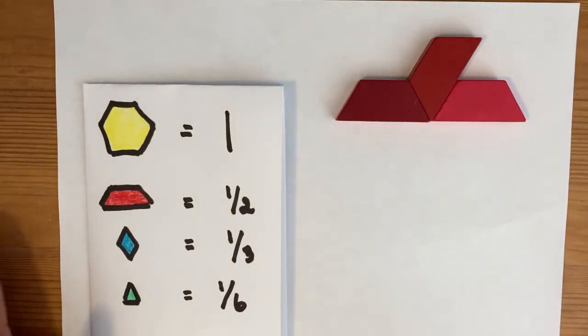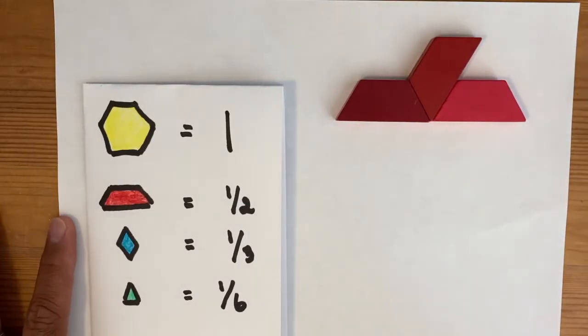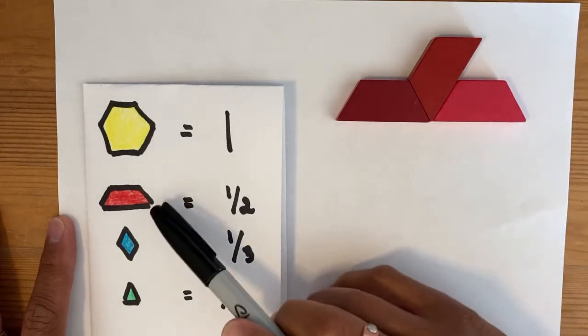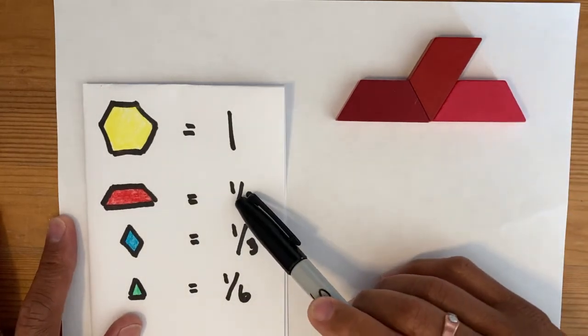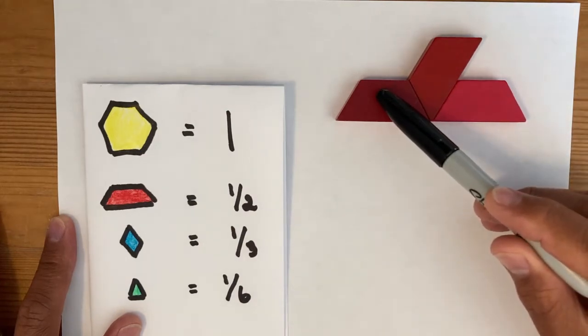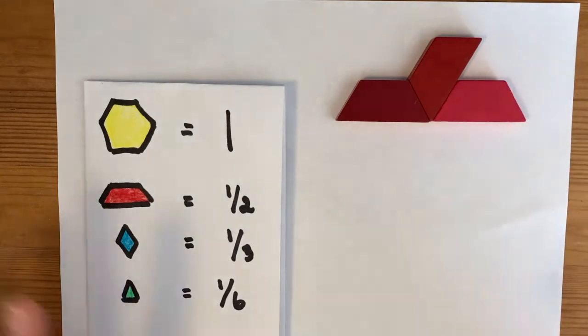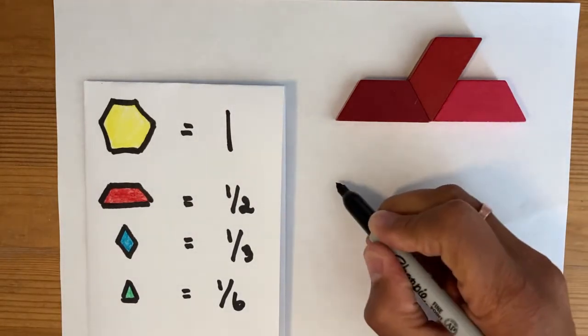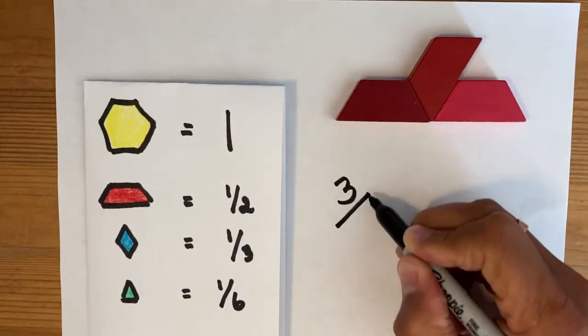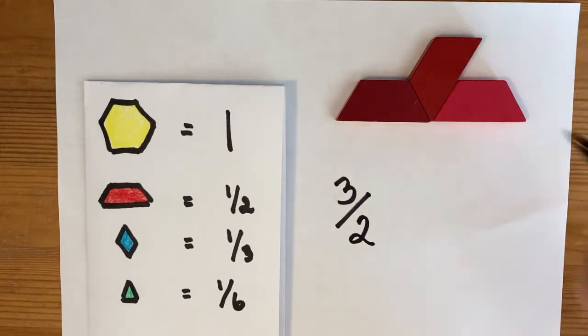I can think of at least 2 different answers for a number that I would assign to this shape. If a trapezoid equals 1/2, then this is 1/2, 2/2, 3/2. So I could assign the number 3/2 to this shape, and that would be correct.